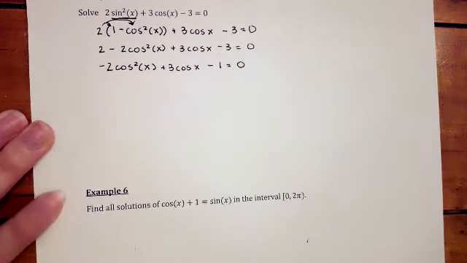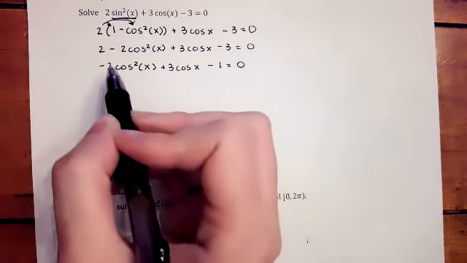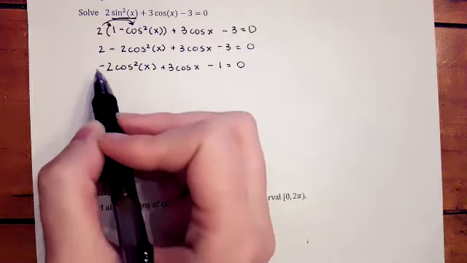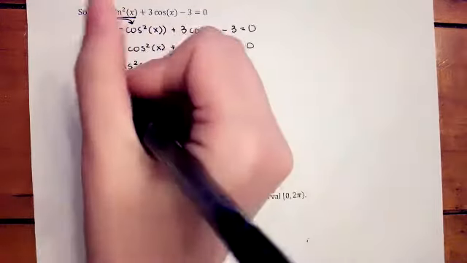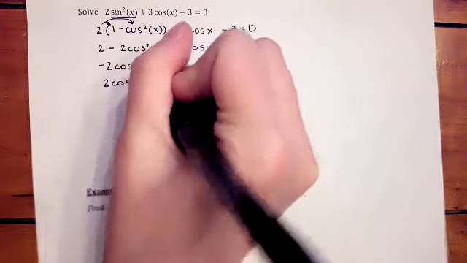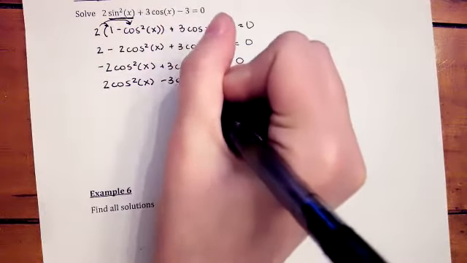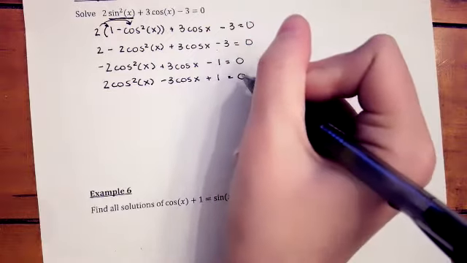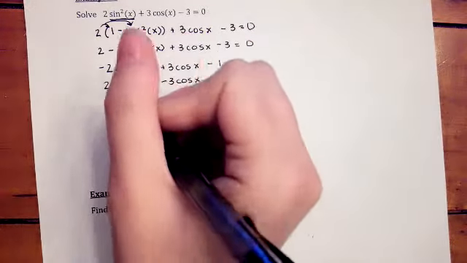I find that it's very hard to factor when a is negative. So I'm going to multiply this entire equation through by a negative. And that way, this is a little easier to factor.